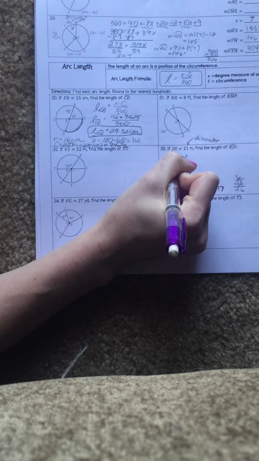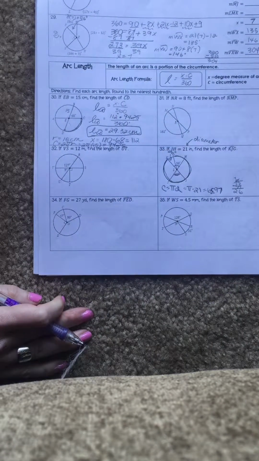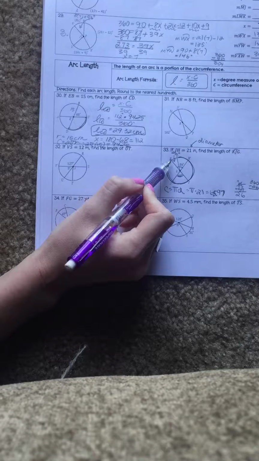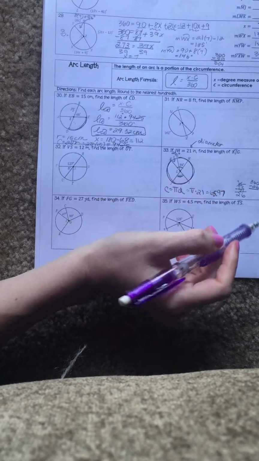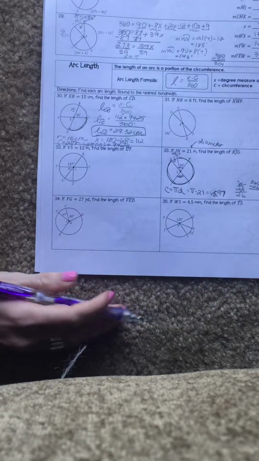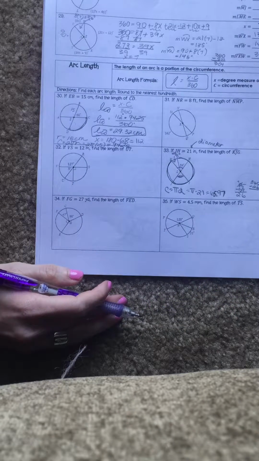And when you do that, you get 26, which means that this guy right here is 26 degrees, which is great. But now we have to take 360 and subtract 26, because we don't just want from K to G, we want the opposite direction. So we're going to have to do 360 minus 26.